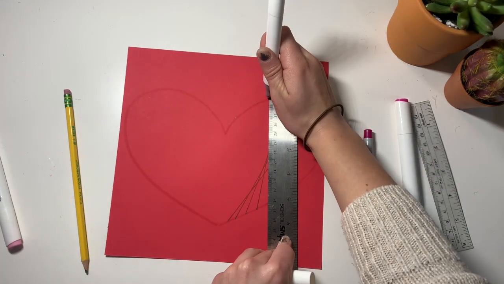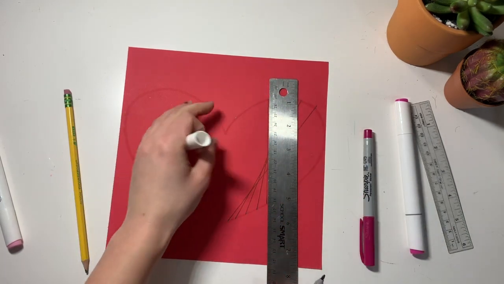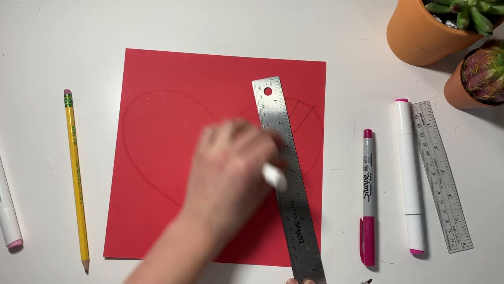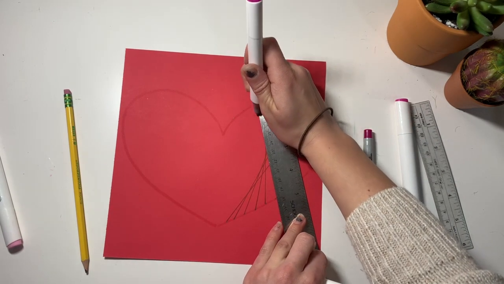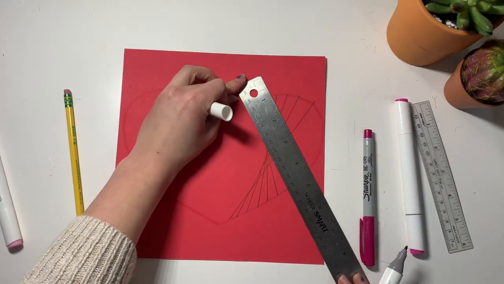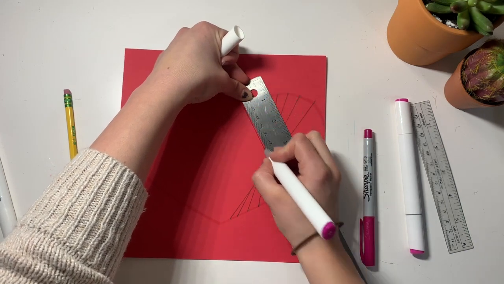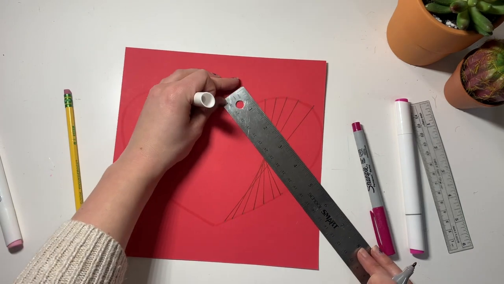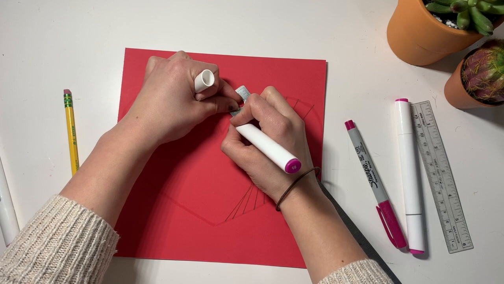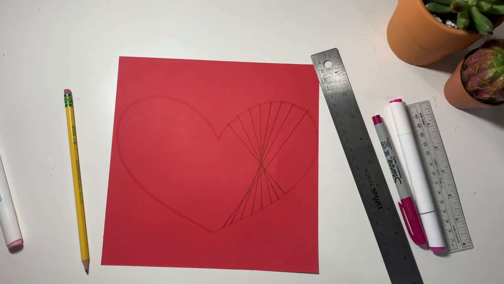Later on I'm going to show you how to do this with string, and it's almost easier with string because you don't have to draw anything. String likes to be pulled in a straight line. It's starting to look so cool. Woohoo! Oh, that already looks so cool.